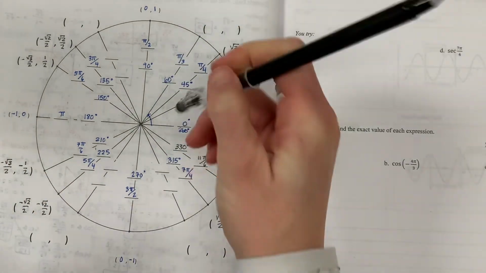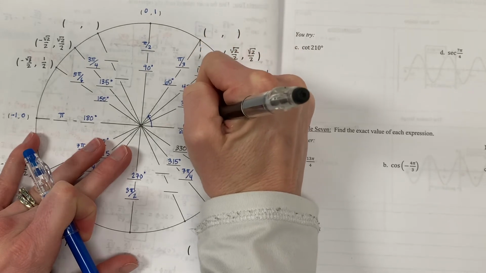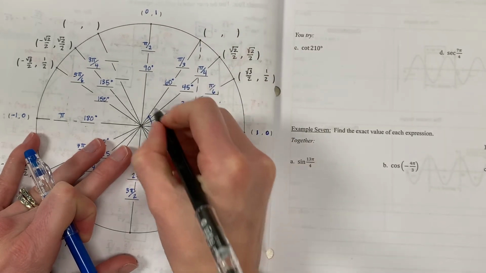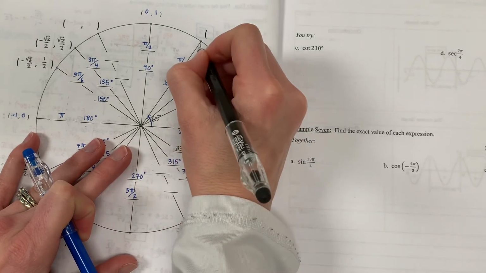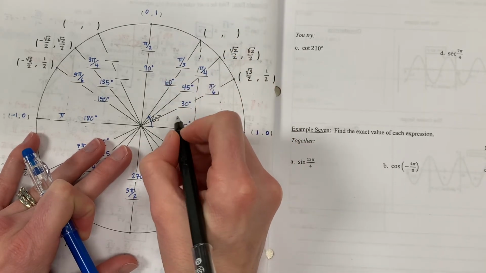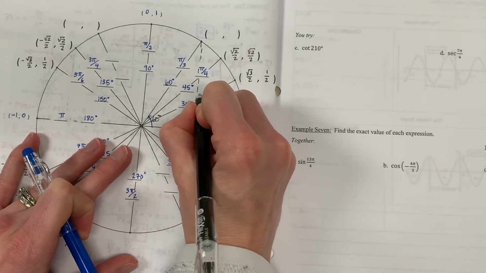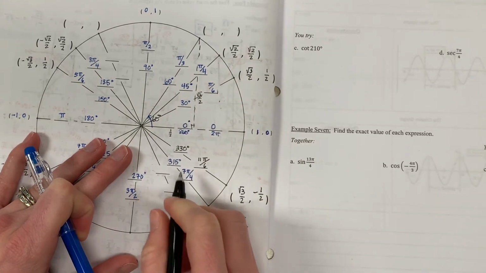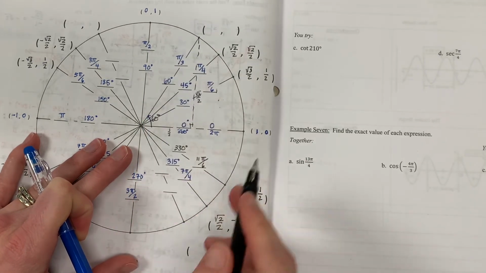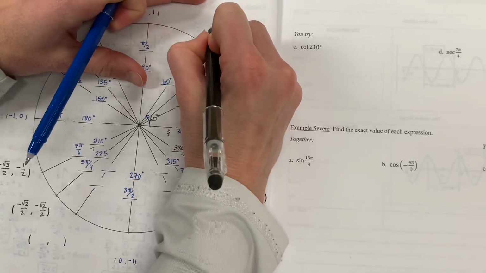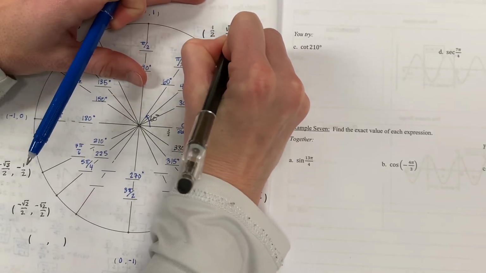Now, if I drop down my vertical line to create my right triangle, this is my 60-degree angle right here. So my short leg is going to be 1/2, and my long leg is radical 3 over 2. So if I go right 1/2 and up radical 3 over 2, my ordered pair is positive 1/2, positive radical 3 over 2.